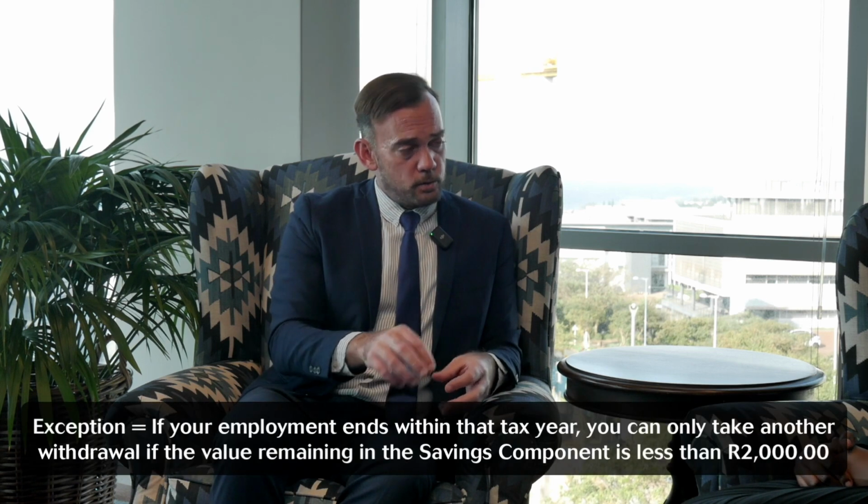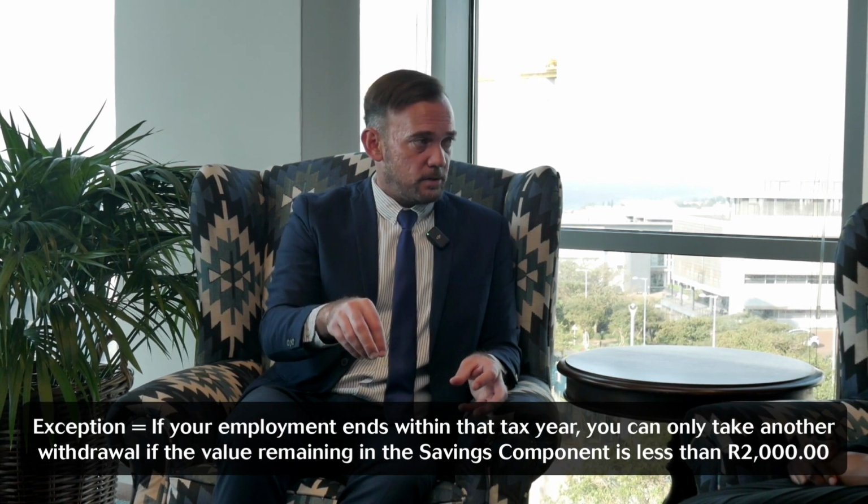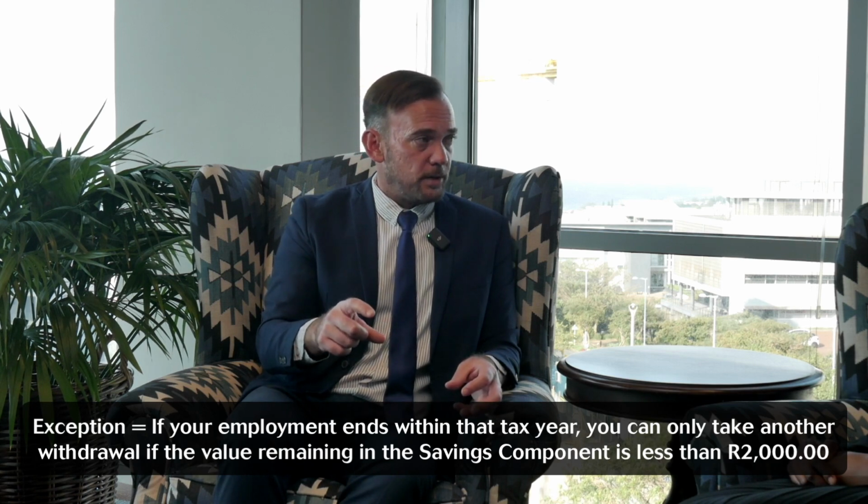There is a scenario where you can take another withdrawal, and that's if you've taken a withdrawal in that tax year, and then your employment subsequently ends in the same tax year. But the proviso is that you can only take that second withdrawal if the value of your savings component is less than 2,000 Rand. So unfortunately, if you've taken a savings withdrawal benefit in a tax year and you get dismissed from service late in the tax year, if you've got more than 2,000 Rand, you can't even take another withdrawal benefit on the termination of service. It's only in a situation where you leave service in that same tax year and your savings component is less than 2,000 Rand.